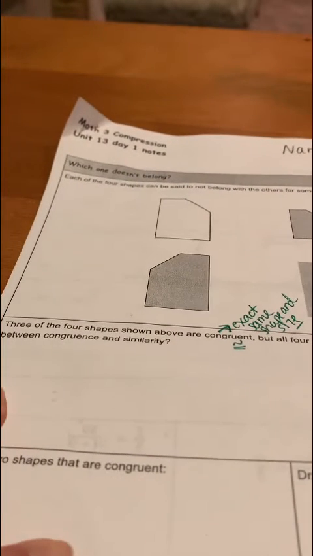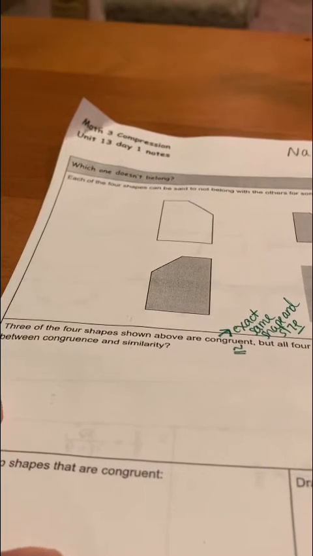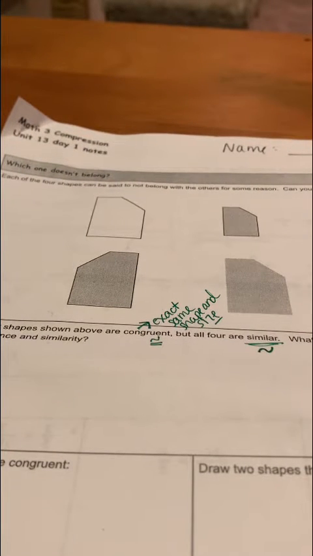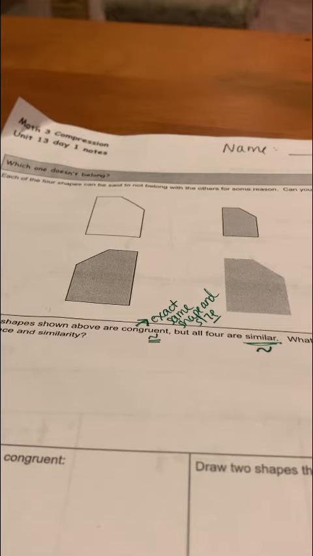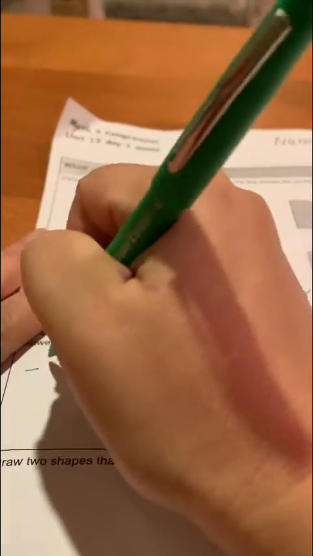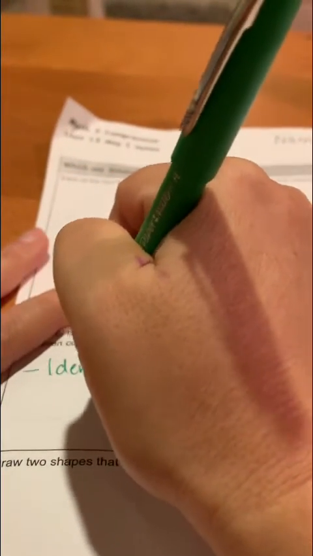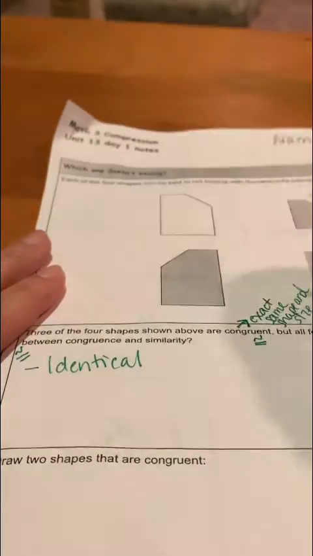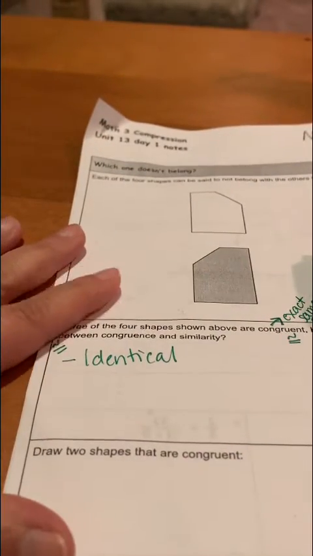All right, so what do you think is the difference between congruent and similarity? Think about it for a second. Congruent, identical. Congruent can mean identical.